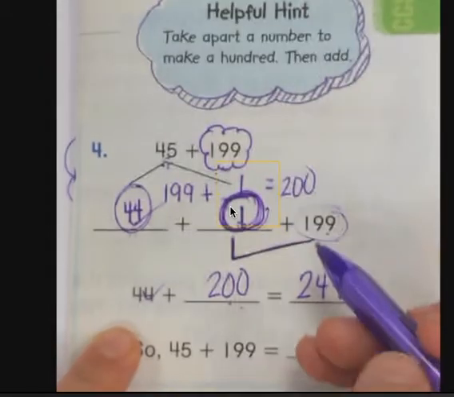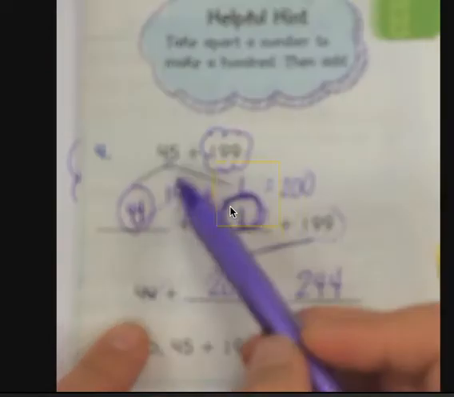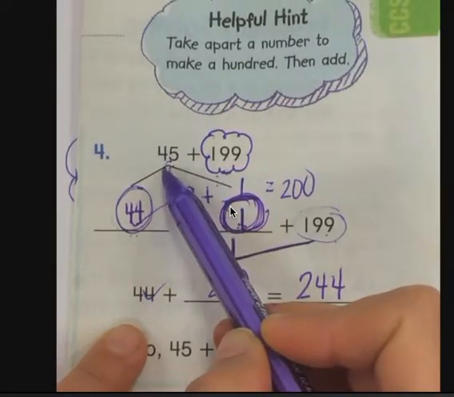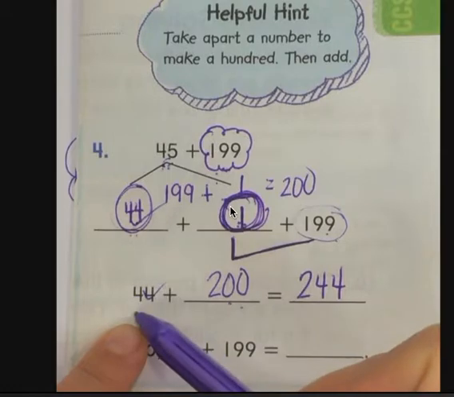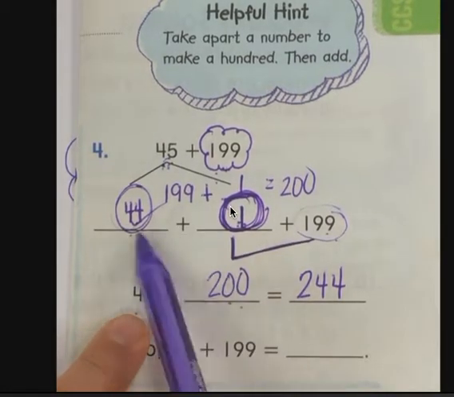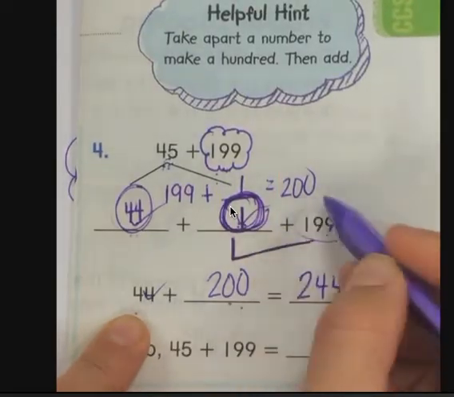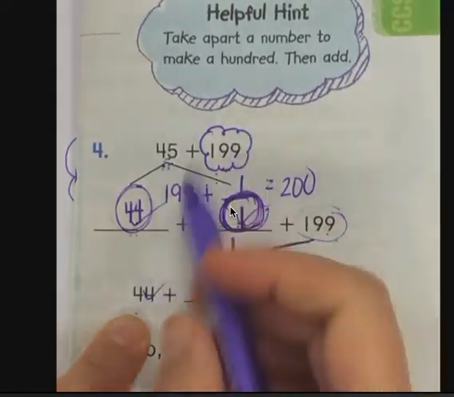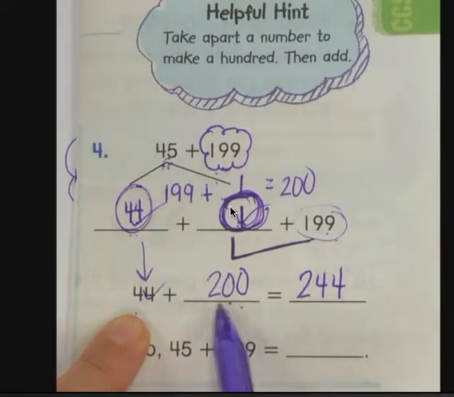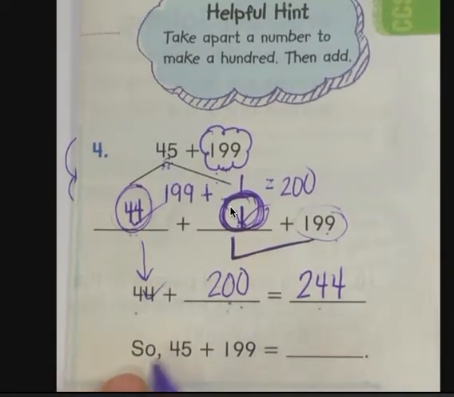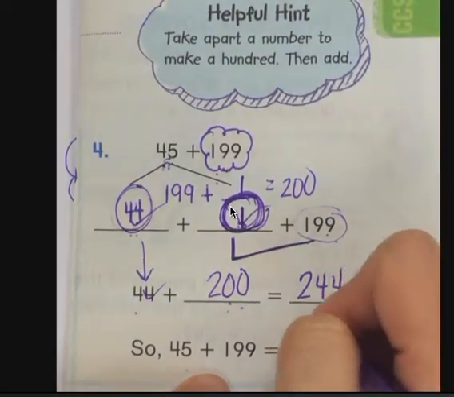What they didn't show you is how they got 45 down here to 44. Well, that's where these two number bonds came in. We already used that 1, and that 44 just got dropped down here, plus the 200 equals 244. So 45 plus 199 equals 244.